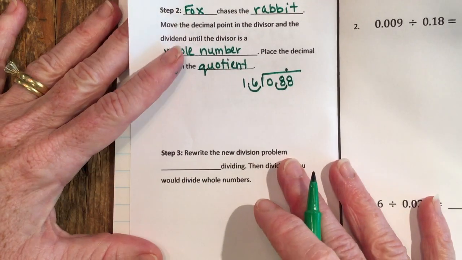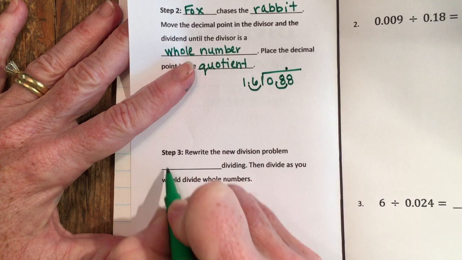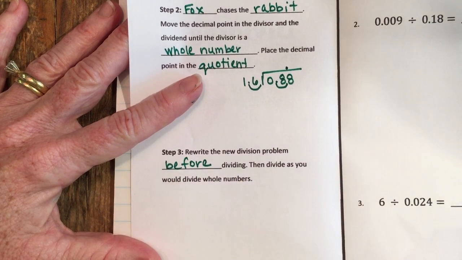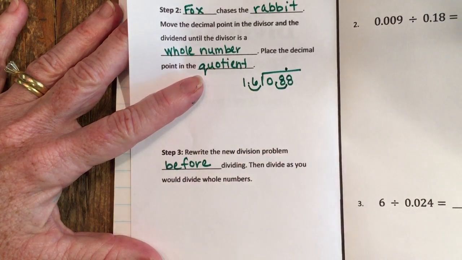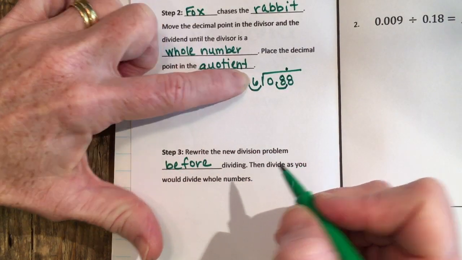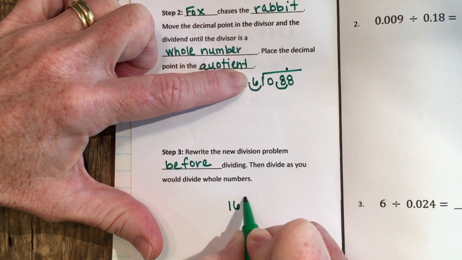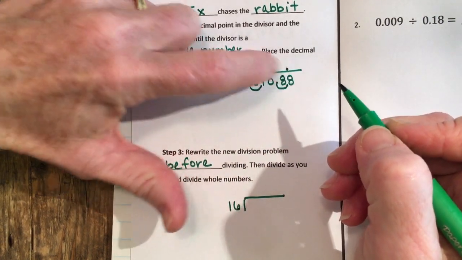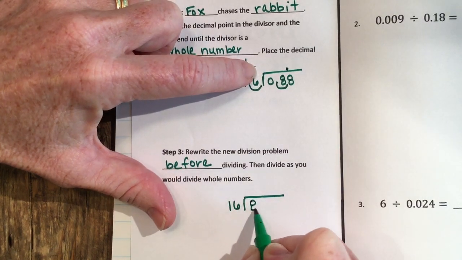So before we get started, the last step I want you to do is rewrite the new division problem before you divide. This is still kind of confusing and it's easy to make mistakes because you've got a lot of little stuff going on here. So we're just going to rewrite that. Our new problem is not 1.6, it's 16. And this is not 0.88 anymore, it's 8.8. The decimal moved here.